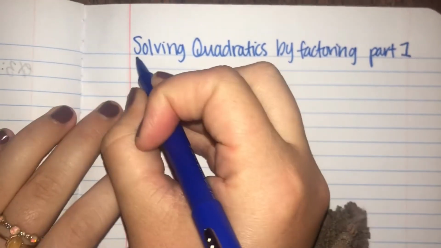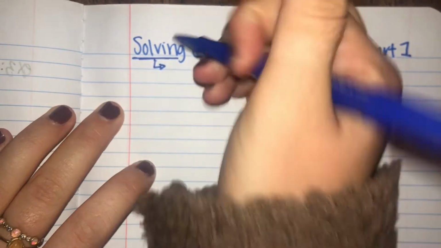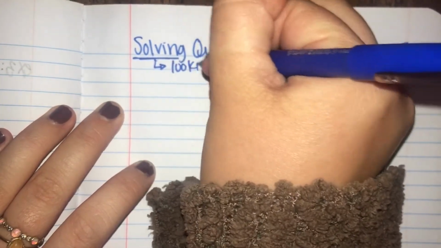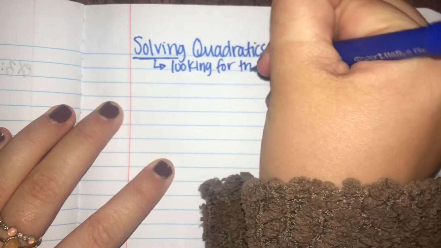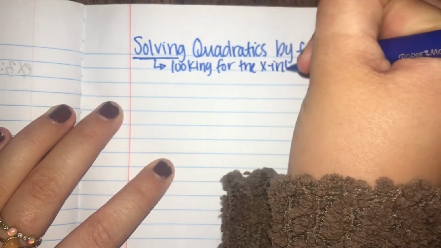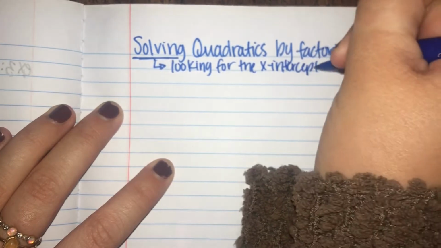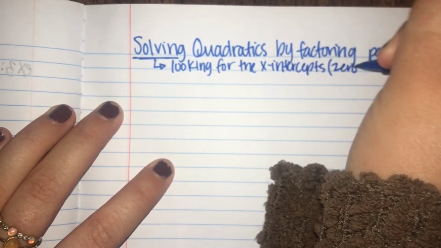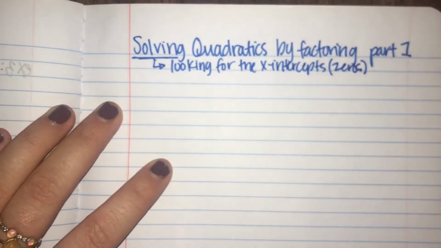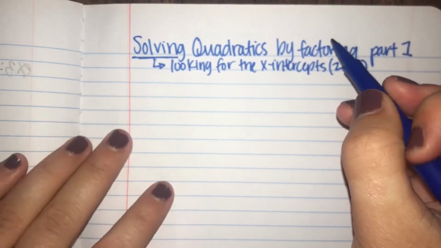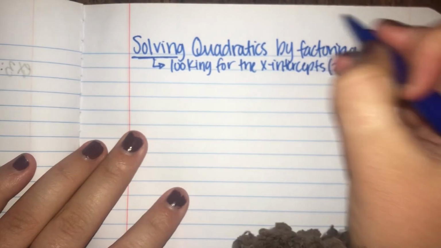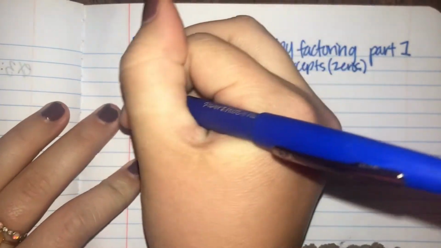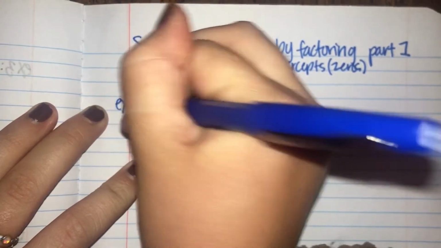So when we say solving, what we're doing is we're solving for the x-intercepts, for the zeros. And the method we use to factor is tic-tac-toe. So if you want to write that up there, tic-tac-toe, you can. Okay, so we're just going to do 2 examples in this video.